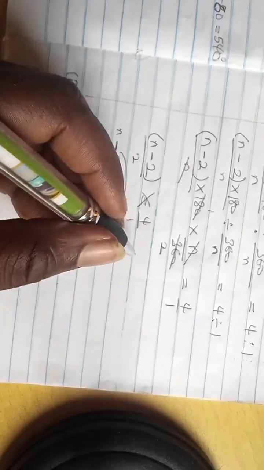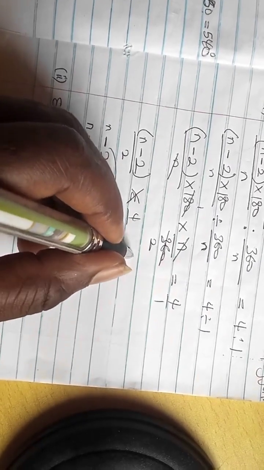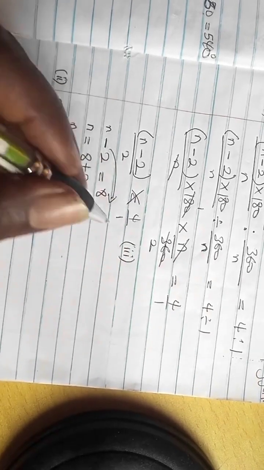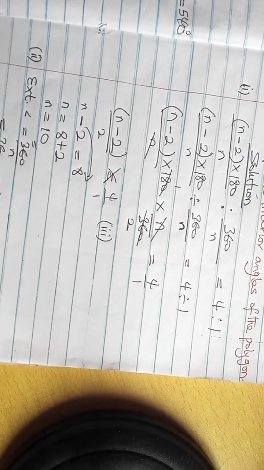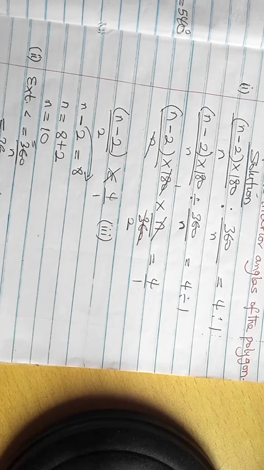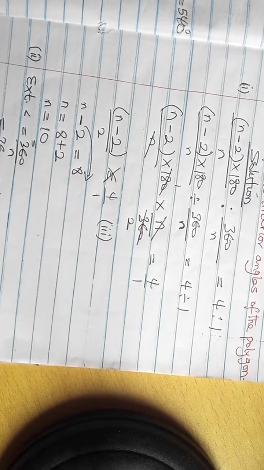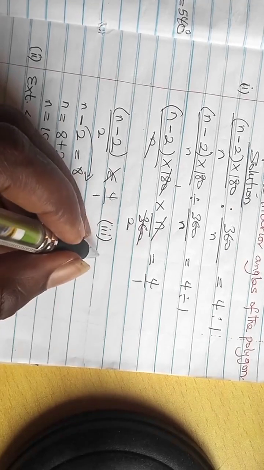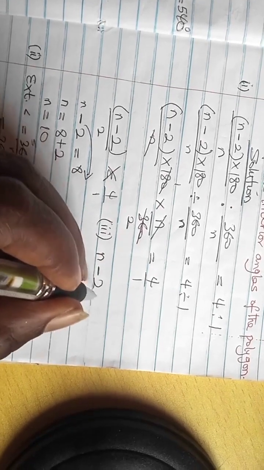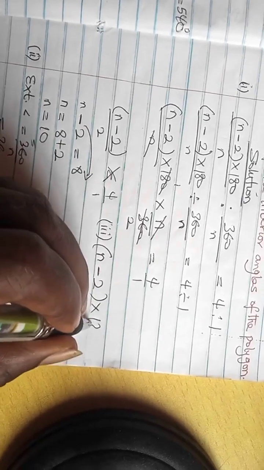Now, let me do the Roman figure 3 here. So, the third question, Roman figure 3, says sum of the interior angles of the polygon, which is n minus 2 times 180.